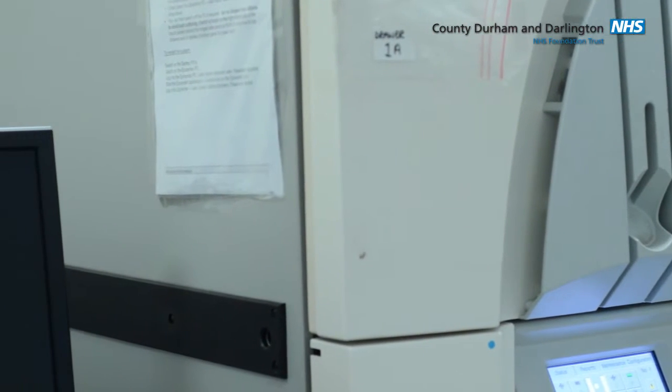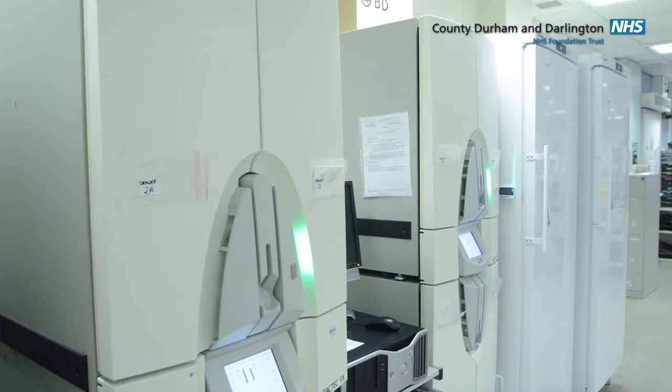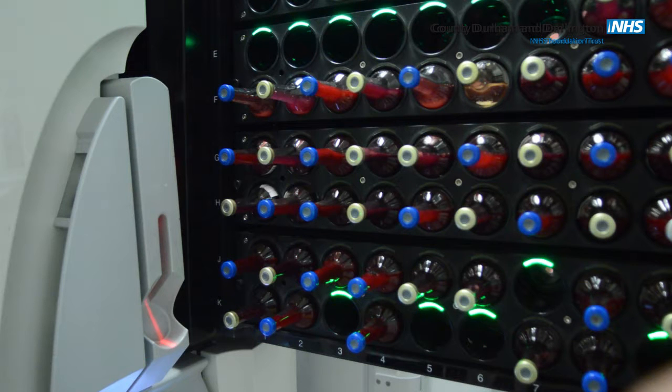The result and the advice given by the consultant microbiologist must be documented clearly in the patient's medical notes, and the advice must be acted upon. Care must be taken not to delay initiation of essential antibiotic treatment in patients where severe sepsis is suspected. Please remember the golden hour.